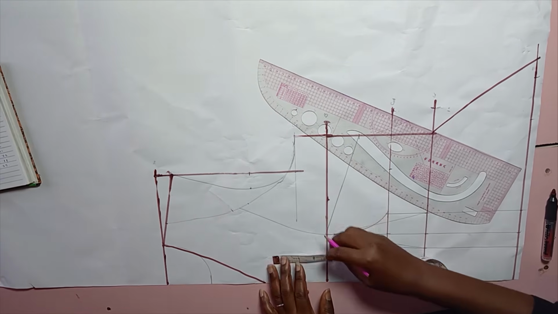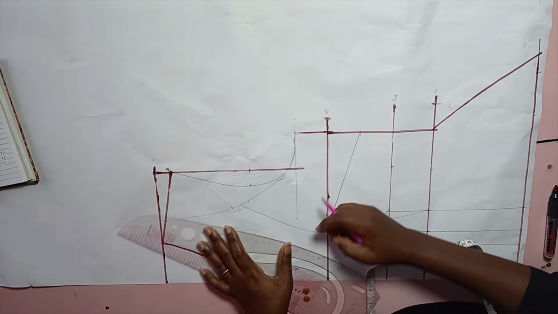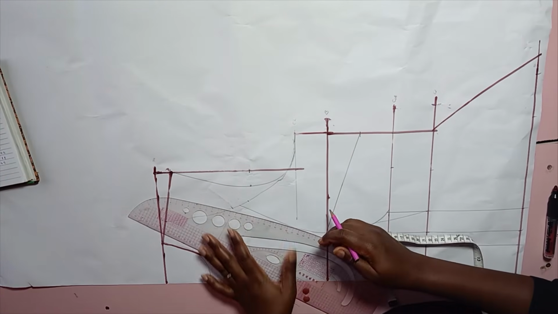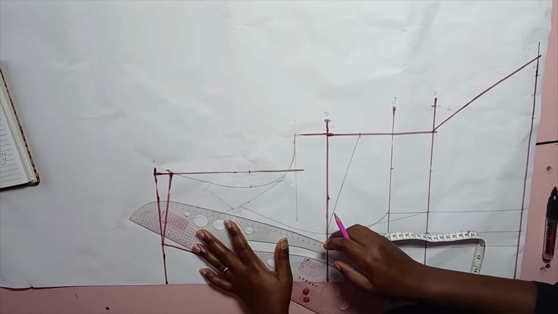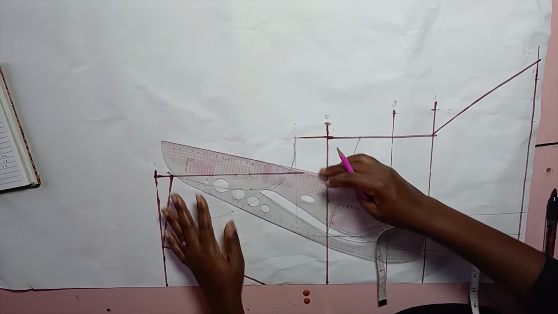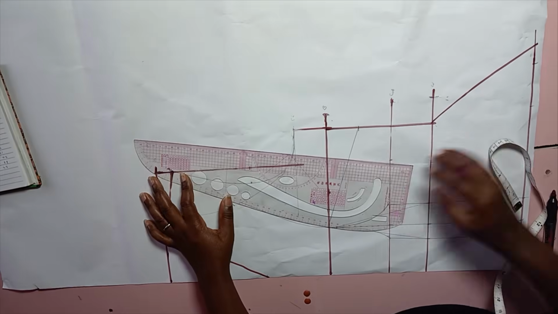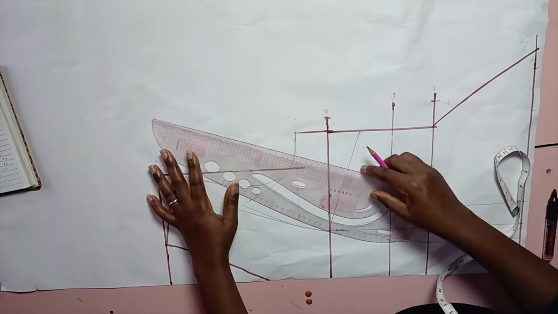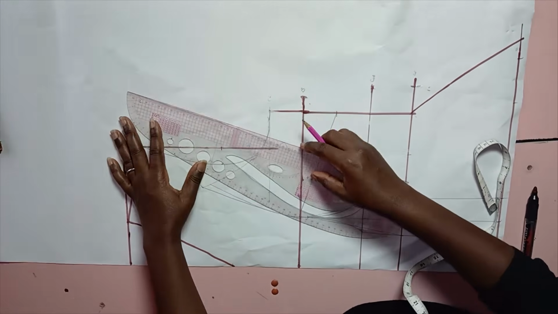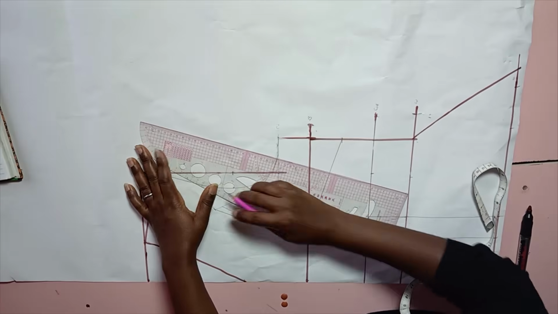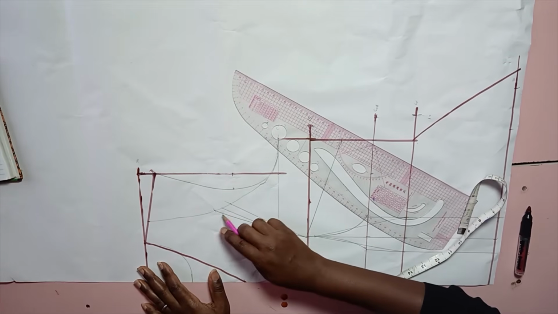So I have it here like this. So I'll connect it back to the bust point. So I've tightened it by 0.5 on both sides.